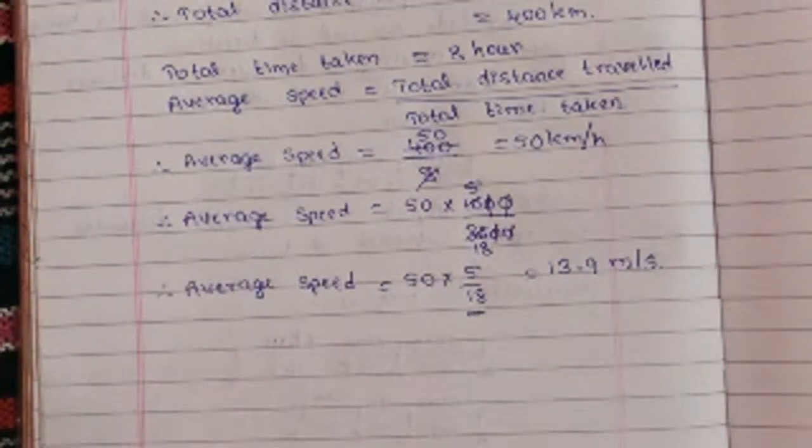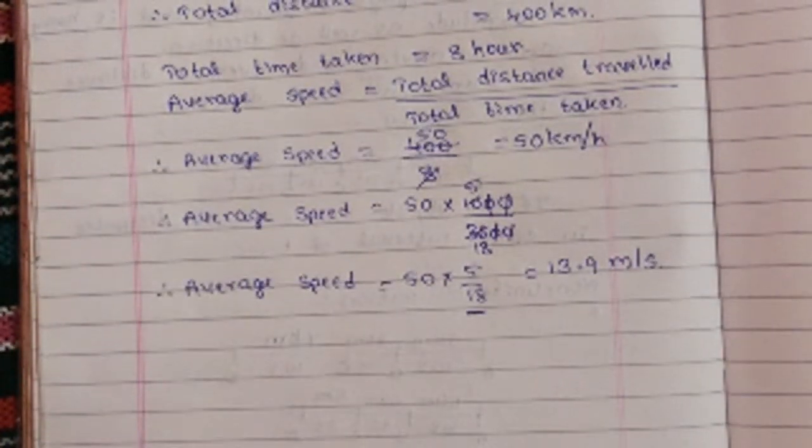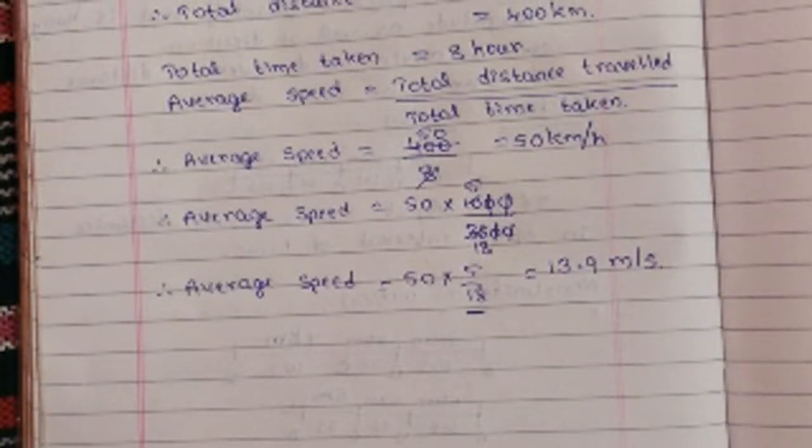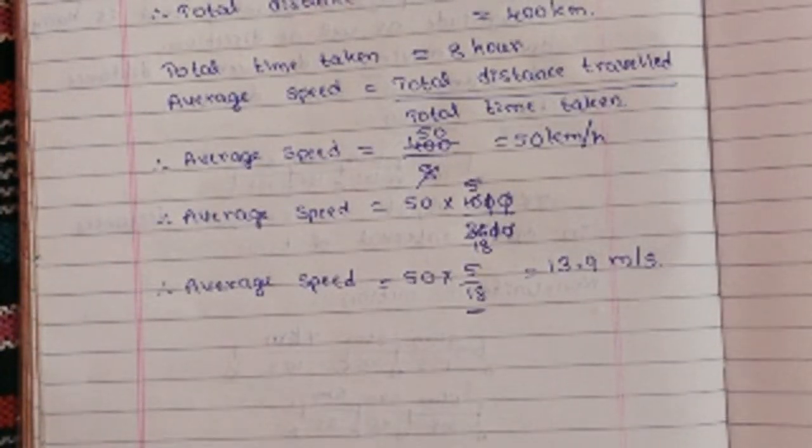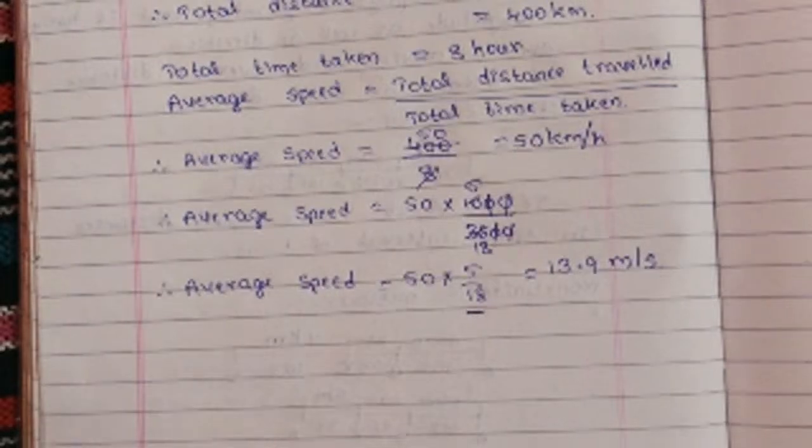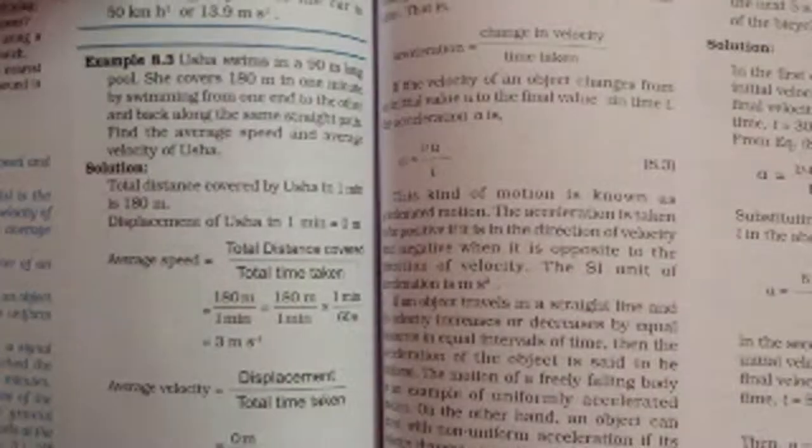Then the next problem, that is Example 8.3. Just read that question. Example 8.3.